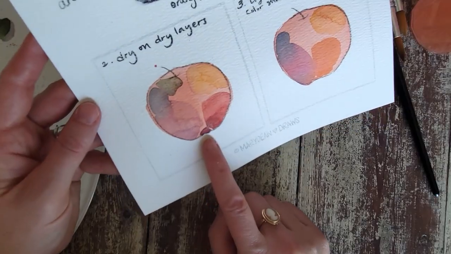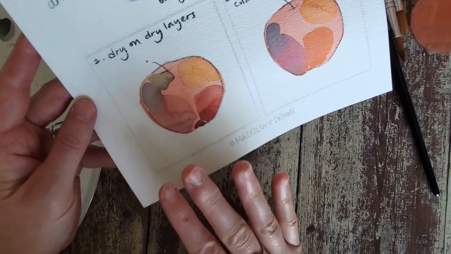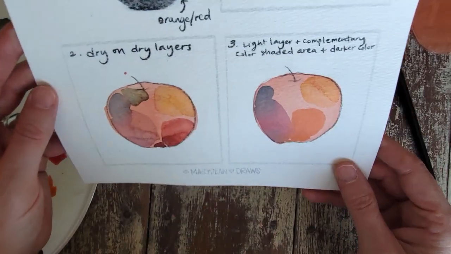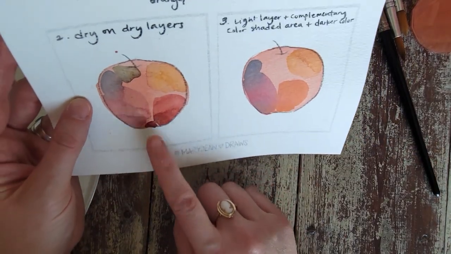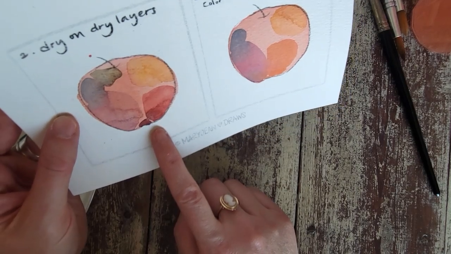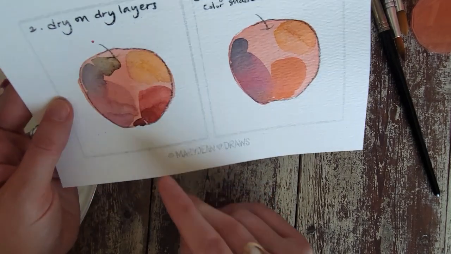I do like the way this one dried. It's actually really fun. It's very abstract and a little out there. It might be a little too much for some people's taste, but I think it's pretty cute, and it reminds me of a rainbow.